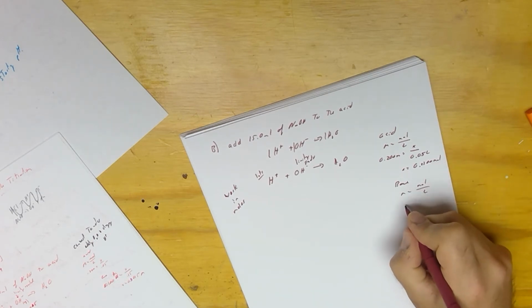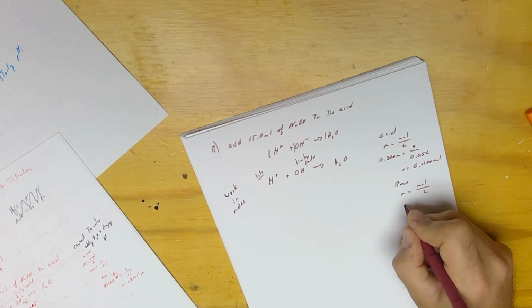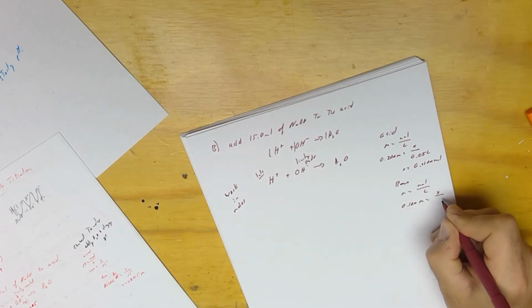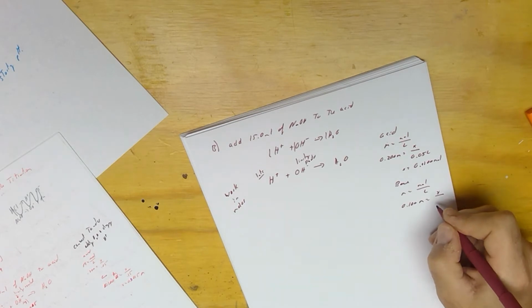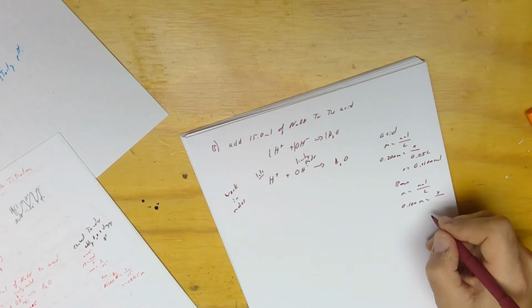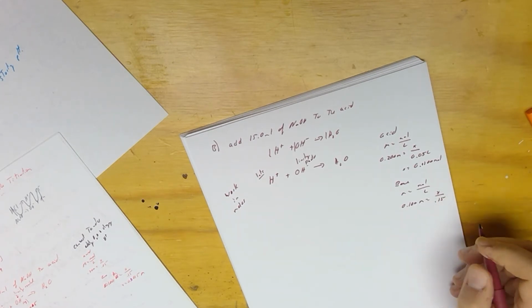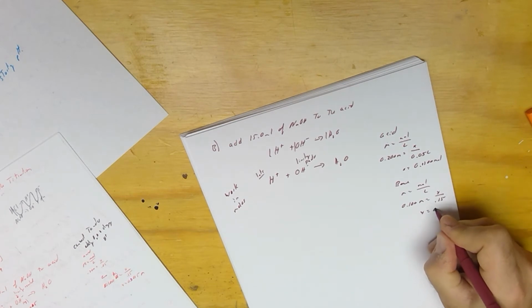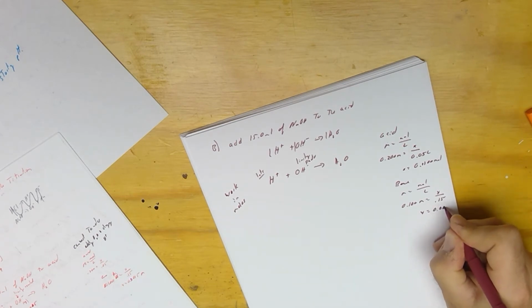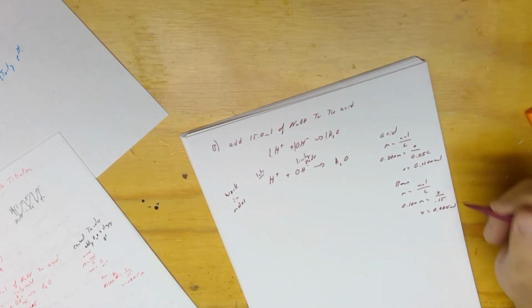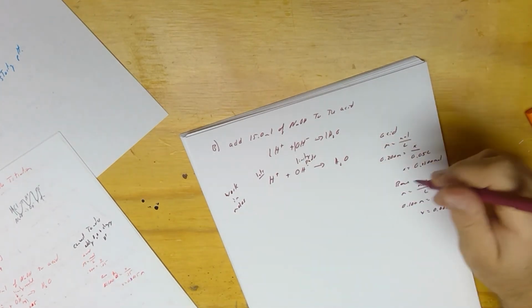So, going back to our problem, we have 0.100 molar times X over, what do we just add? Oh, 15 milliliters, so 0.015 liters. That turns out we have 0.0015 moles.